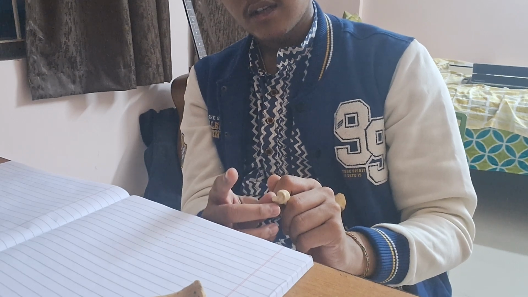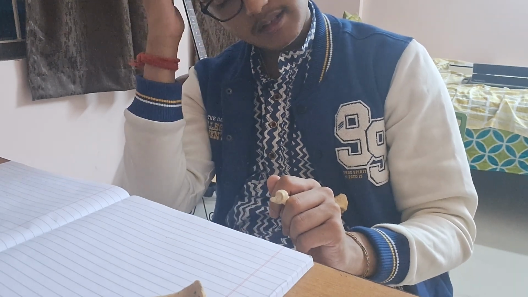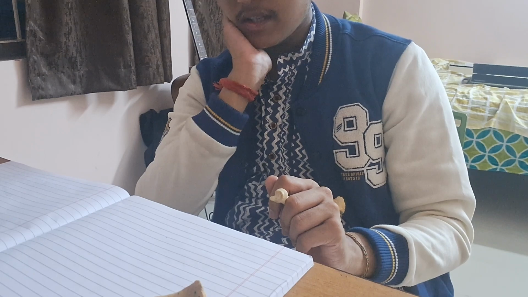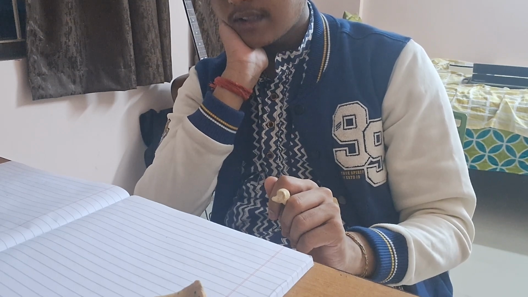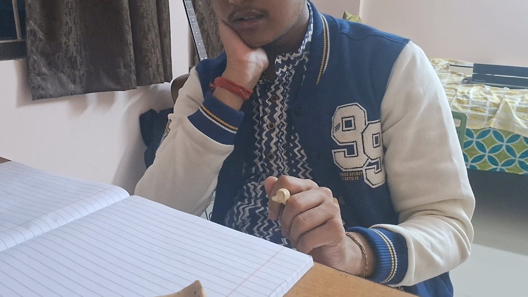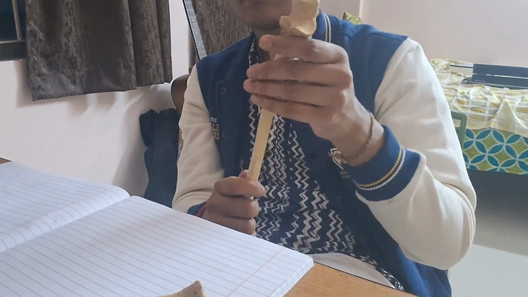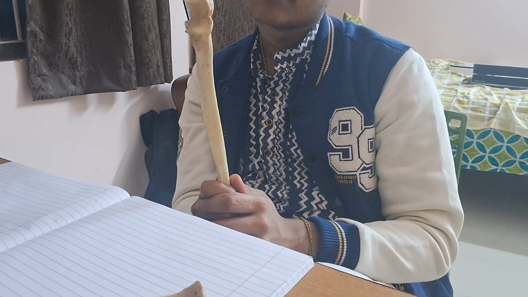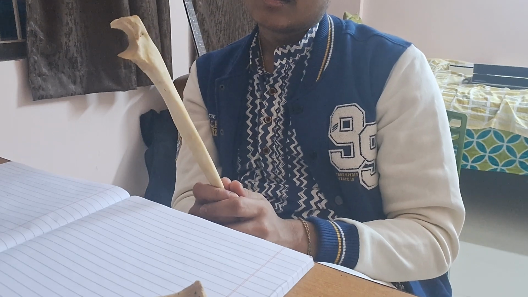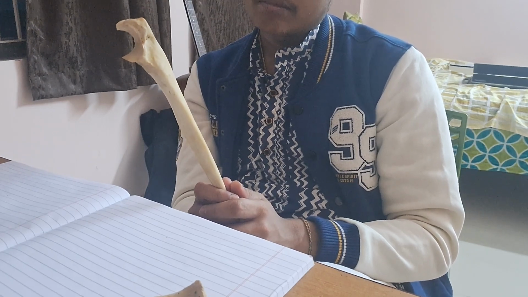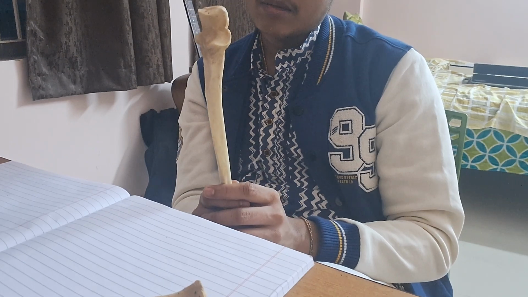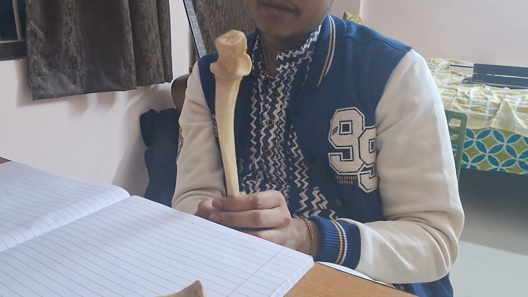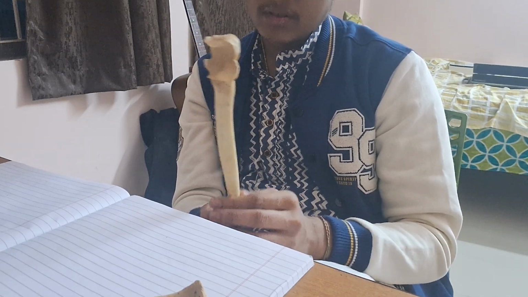And thus this ulna does not actually participate in the formation of the wrist joint, because it is covered by the triangular articular disc. These are the attachments which I had to talk about. I hope I have not missed any more of it.